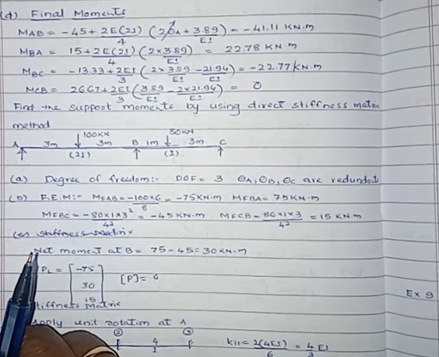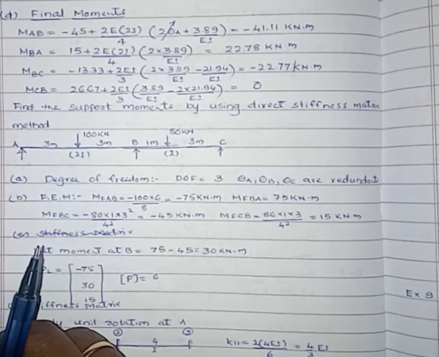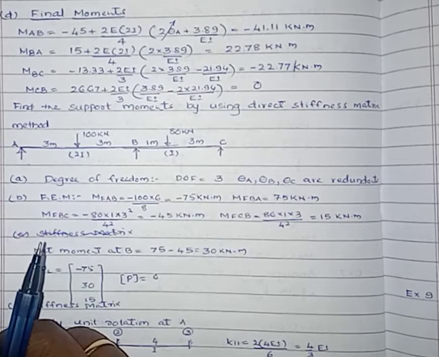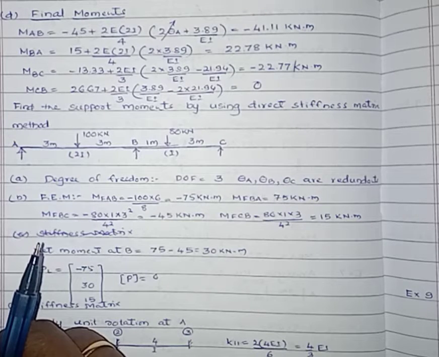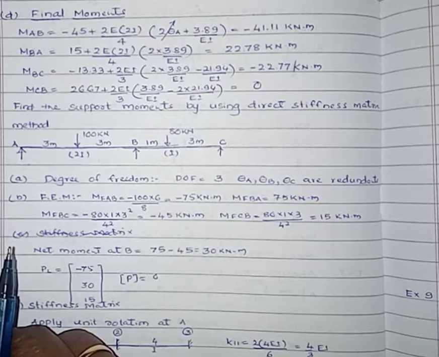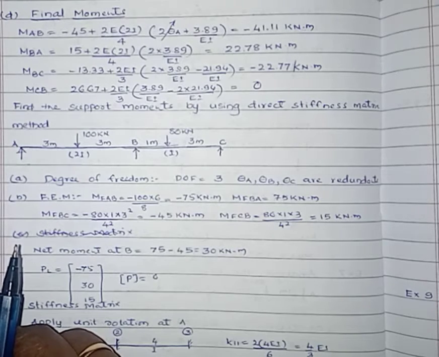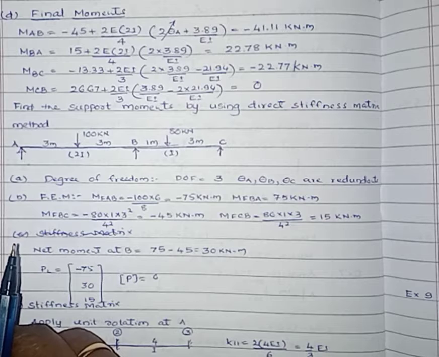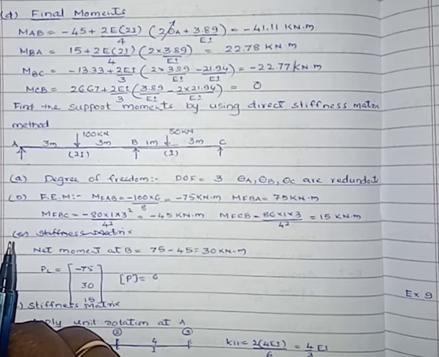We have to consider theta A, theta B, theta C as the redundants that we have to calculate. The next step is to calculate the fixed end moment in span AB and BC.